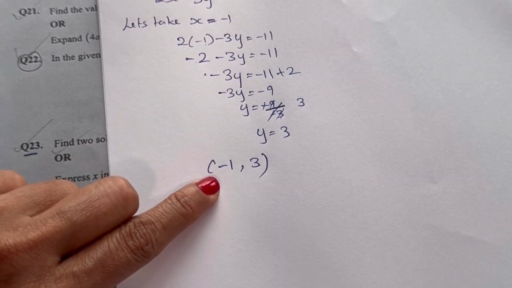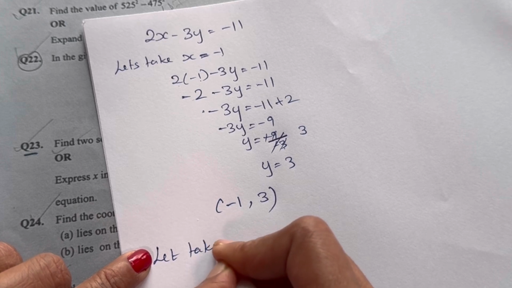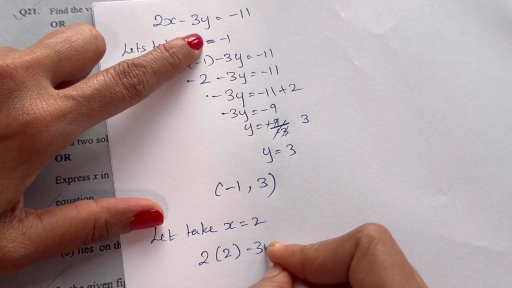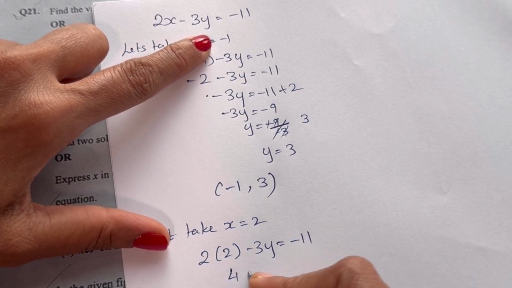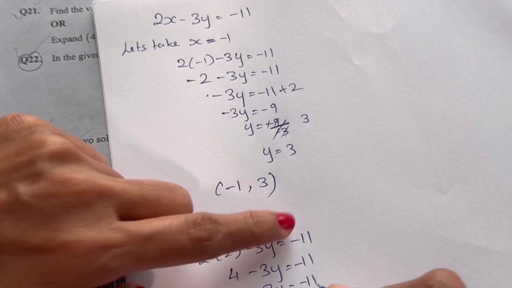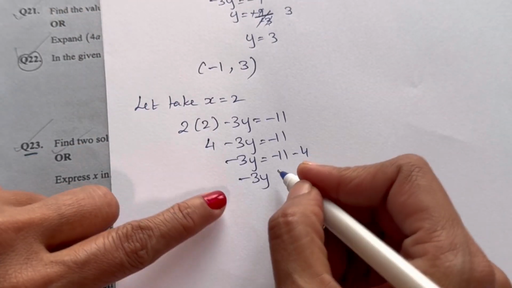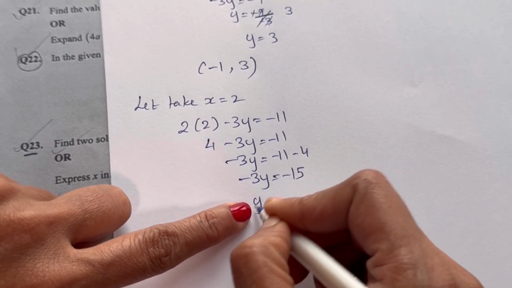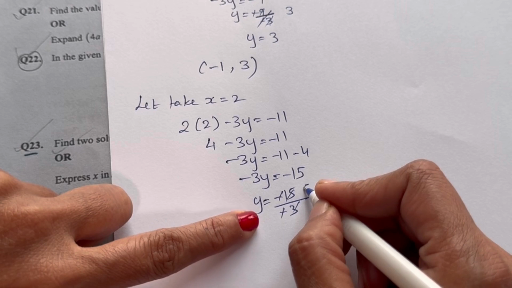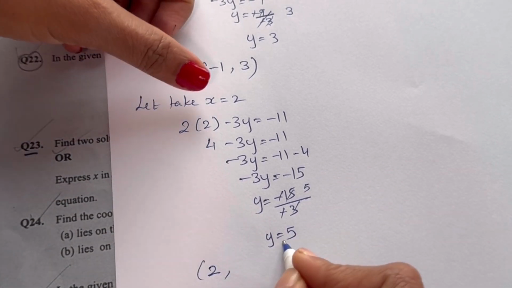We need to find one more solution. So let's take x as 2. If x is 2, then y will be, yes, move this 4 to the other side, so it becomes negative 4. And minus 11 minus 4 is equal to minus 15. And to find y, move this 3, yes, it's 5 times. So y is 5. When x is 2, y is 5.